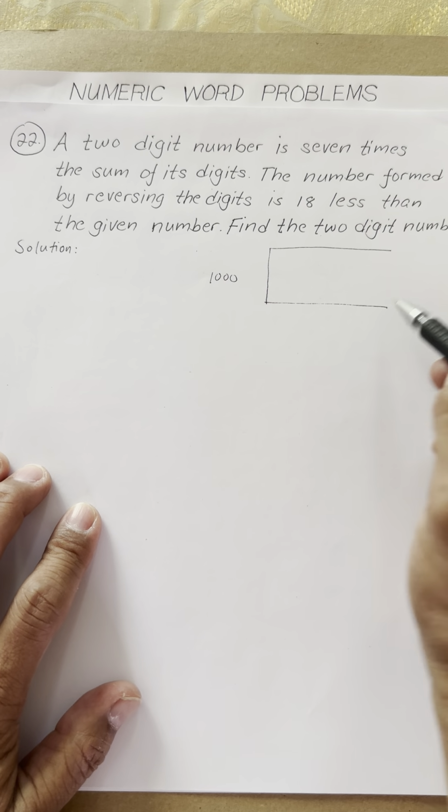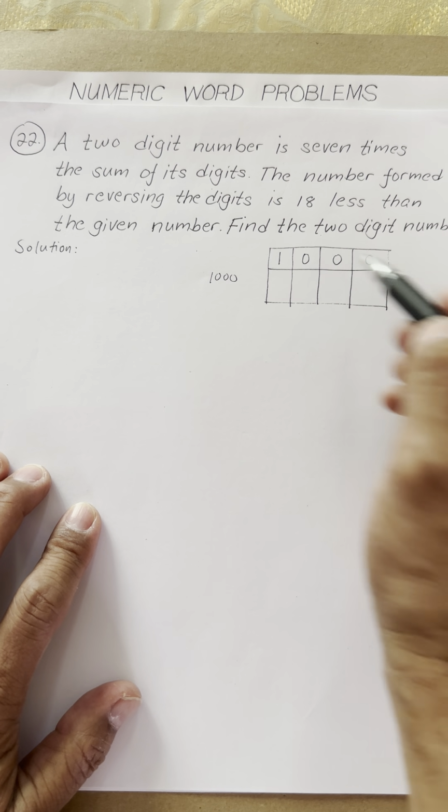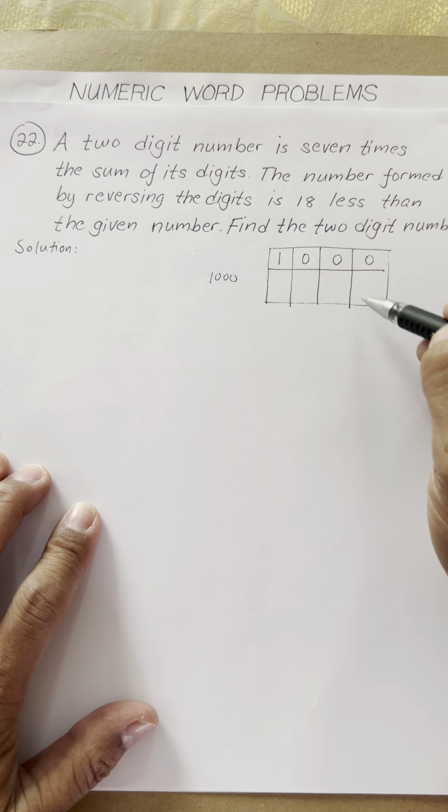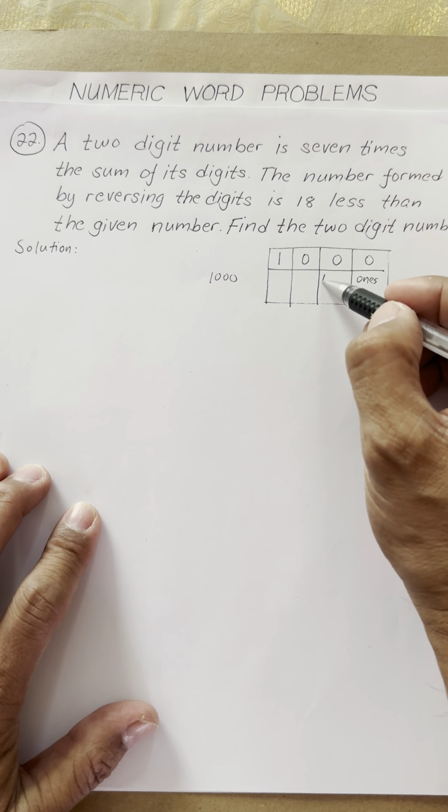Okay, so we have 1, 0, 0, 0. So that is our 1,000. So this place here, or this position, this is for the ones. This is for the tens. This is for the hundreds. And this is for the thousands.